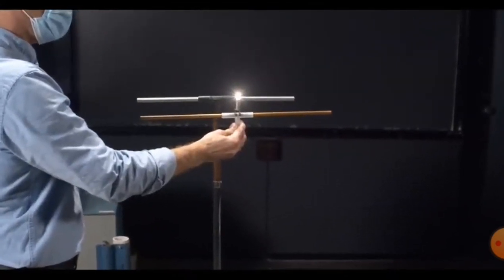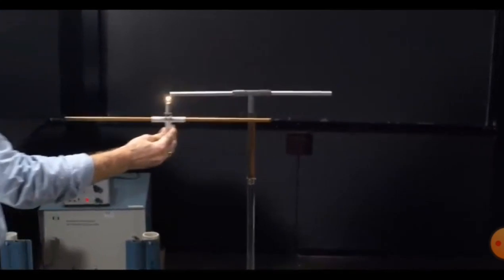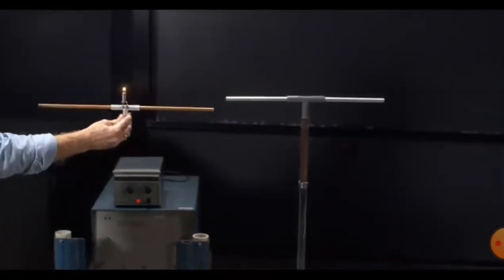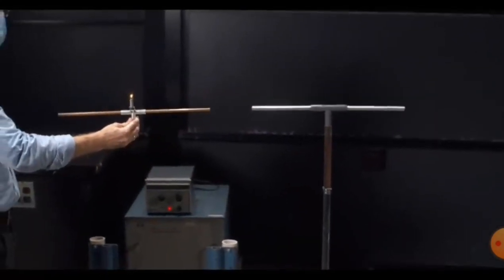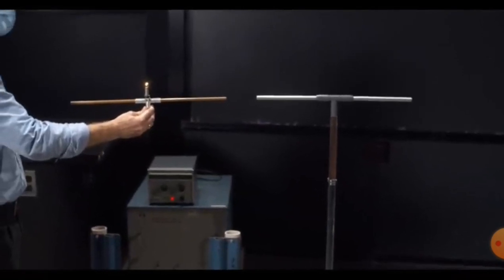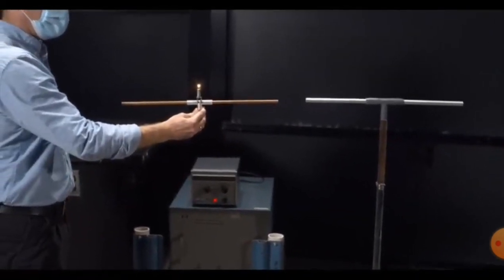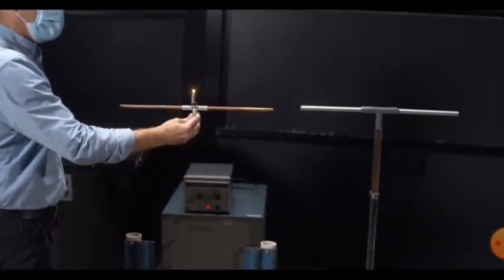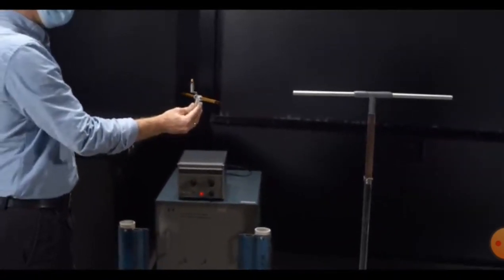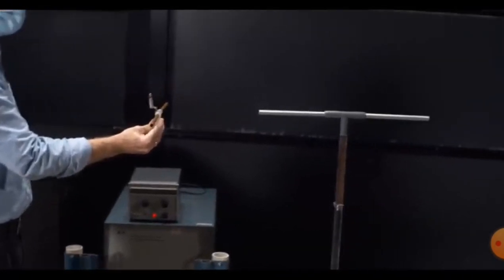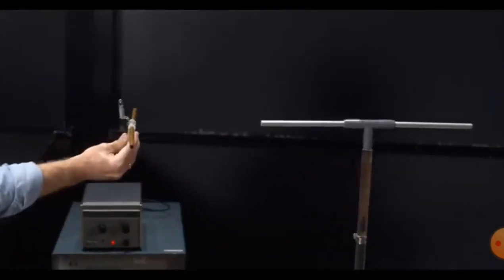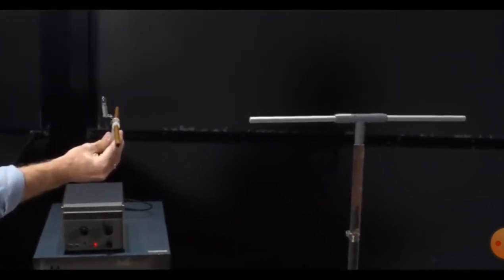We can also see that if I rotate the antenna or align it along the axis of the transmitting antenna, the strength goes down, and if I rotate it so that it is perpendicular to the axis of the antenna, its intensity is 0.